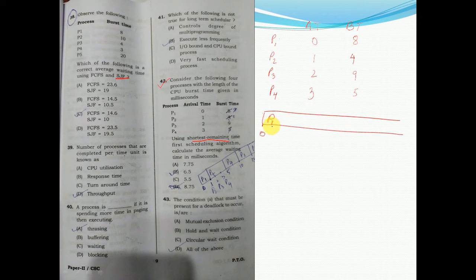When the time is 1, a new process arrived, that is P2. So till now I have executed only 1 millisecond burst time, so remaining burst time is 7. Now we have to compare this 7 with 4. So which one is the smaller? P2. So I will preempt P1 with P2.